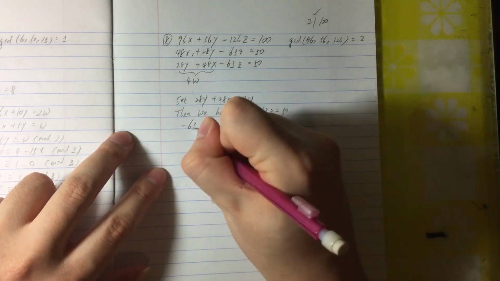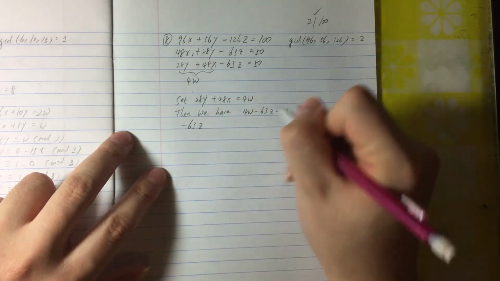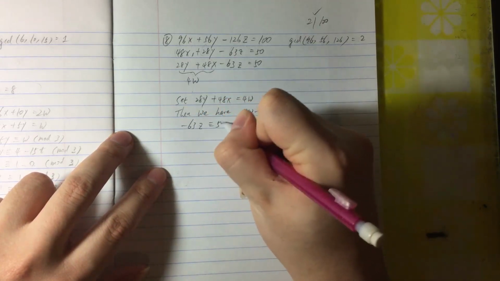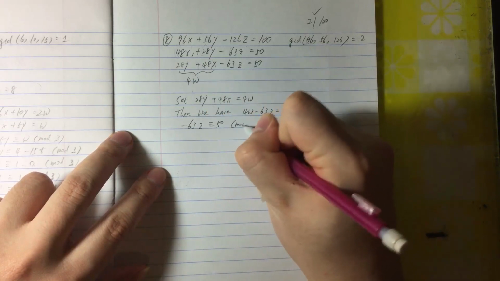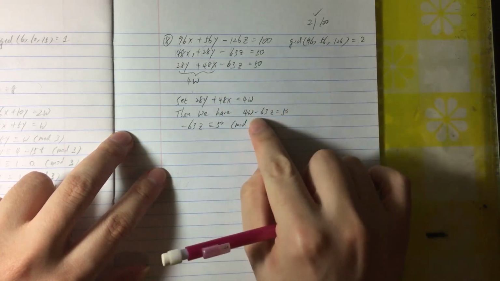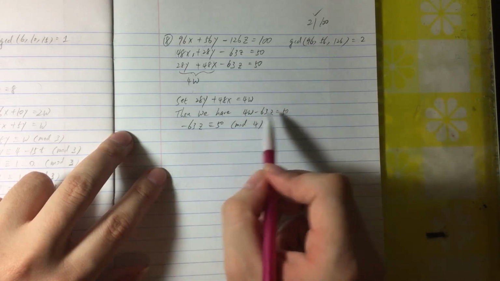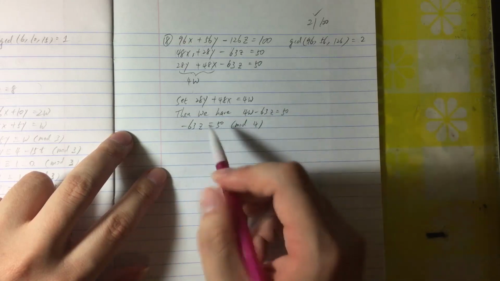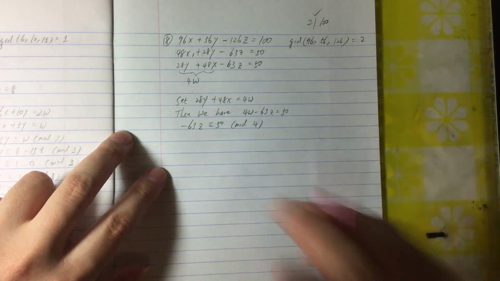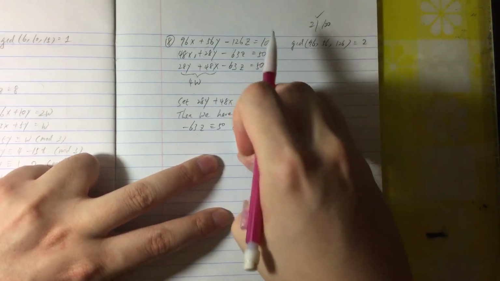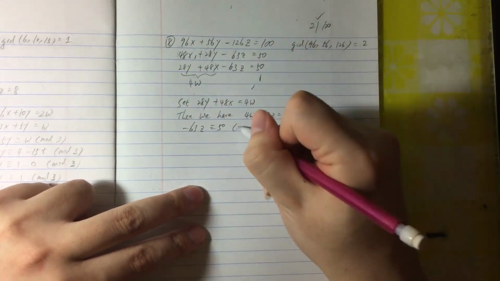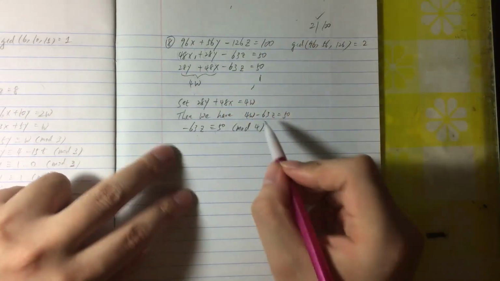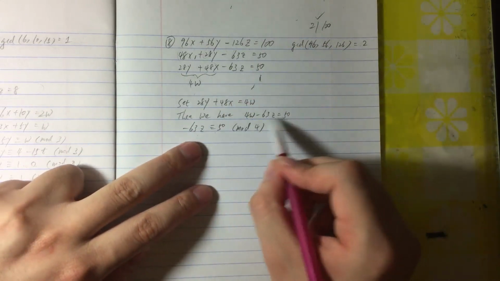Negative 63z congruent to 50 mod 4. Don't forget the negative sign. We must carry the negative sign. Negative 63z congruent to 50 mod 4.